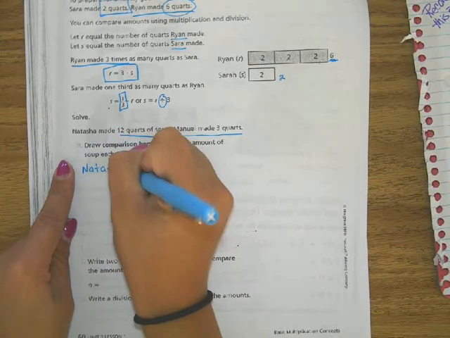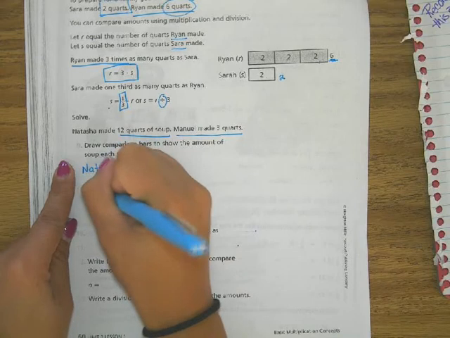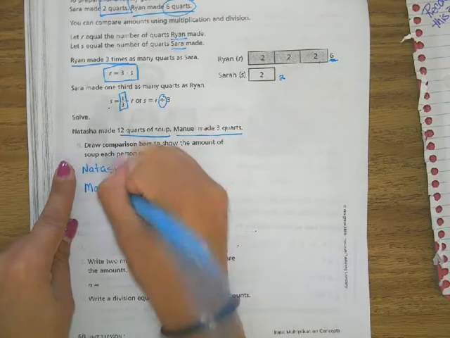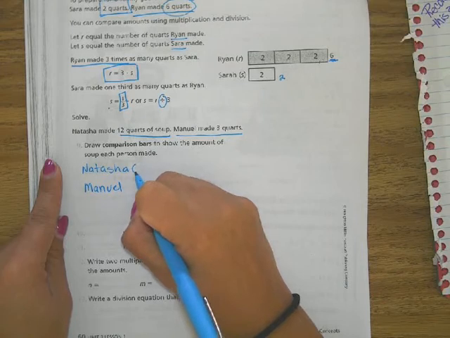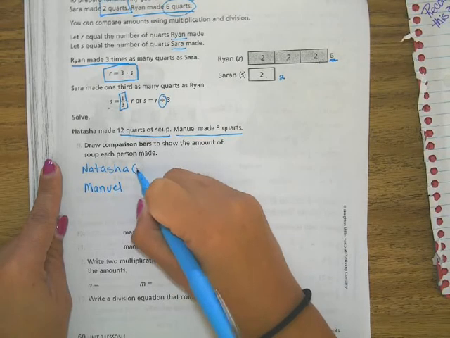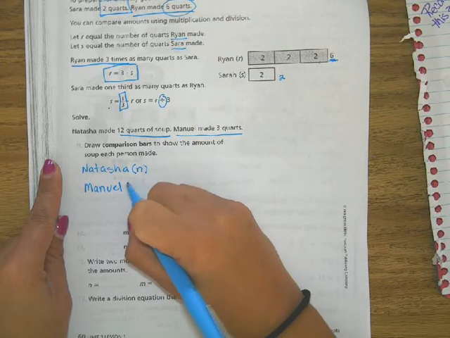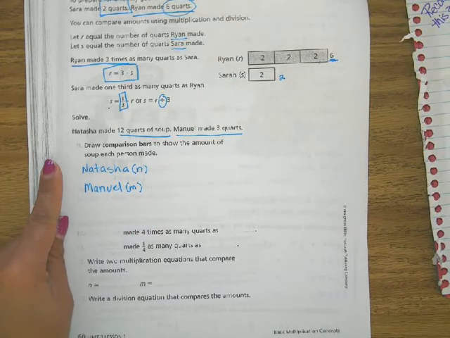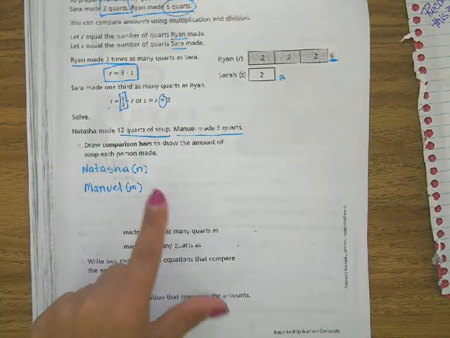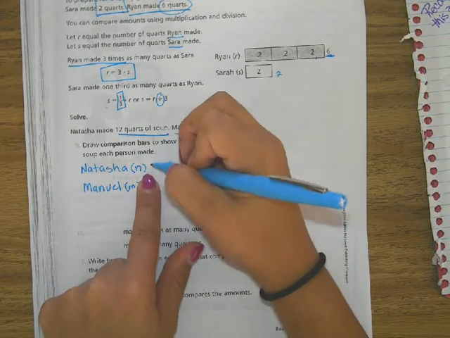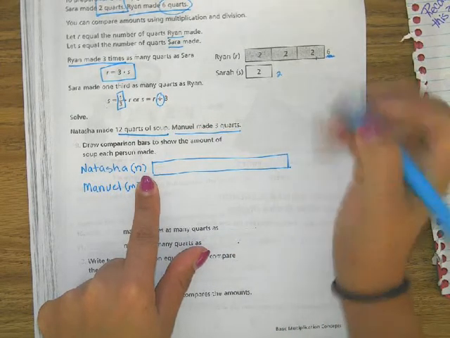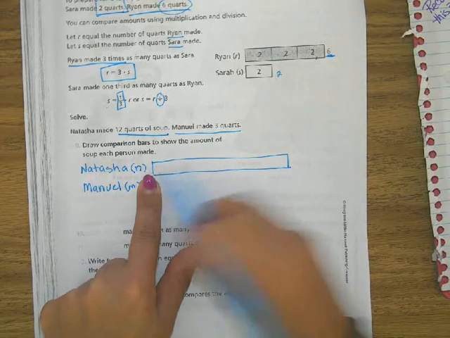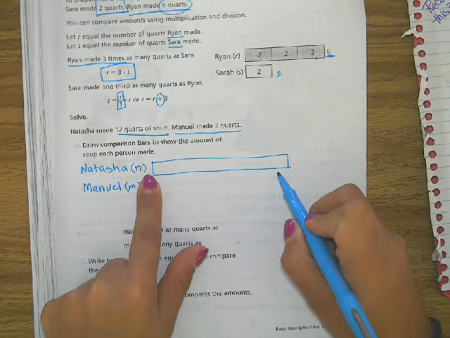Okay. So for Natasha, I'm drawing my rectangle. Tyler, I need you. Okay. And how many total quarts did she make, Andrew? 12. Now, Manuel made 3. So I'm going to just draw a smaller rectangle. And I'm going to write 3. So the next thing, I need to divide up Natasha. I need to divide up her comparison bars. What ideas do you have?